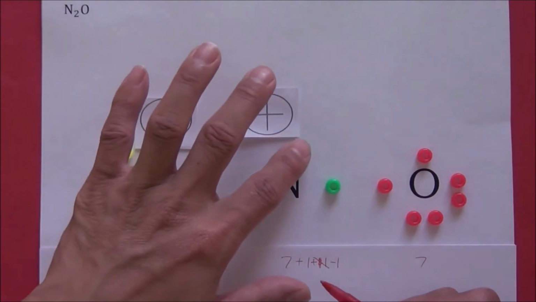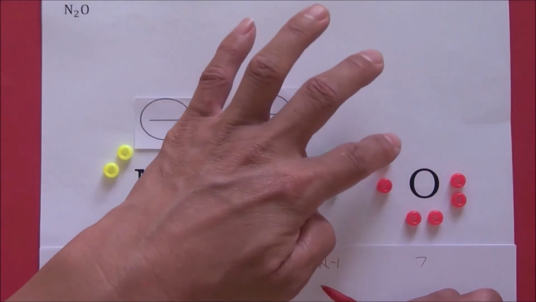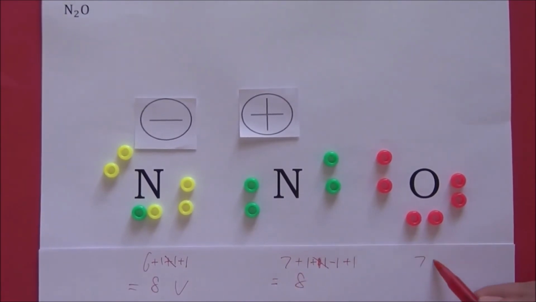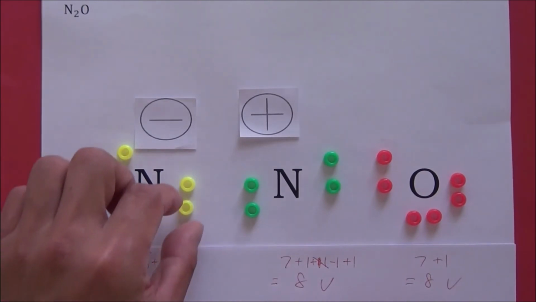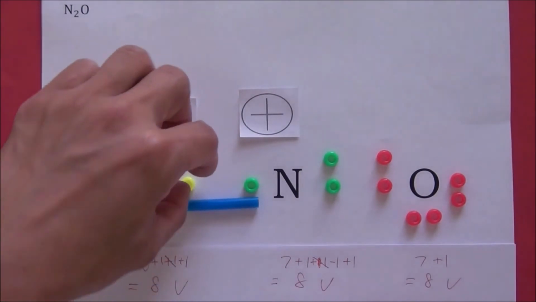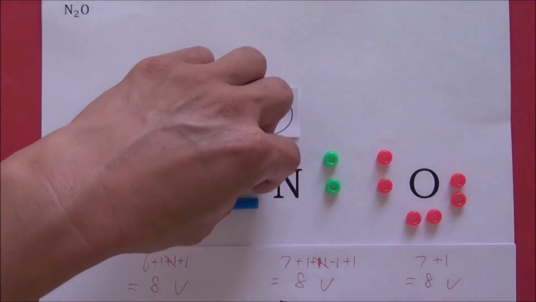If we want to share a pair of electrons between them, then the number of octet electrons for each atom will become 8. Right now, every atom will have octet. This will be the first Lewis structure we get from this method. But we want to replace the shared pair with a stick, which indicates it's a bond.